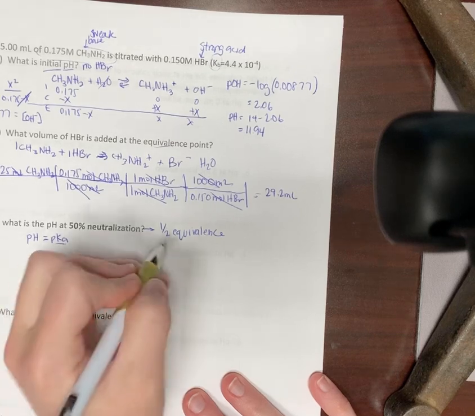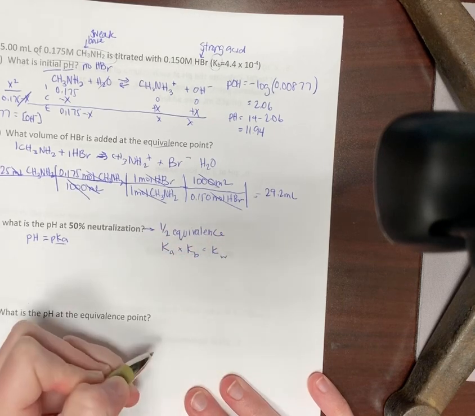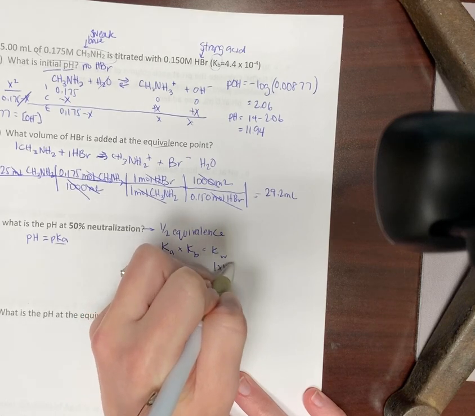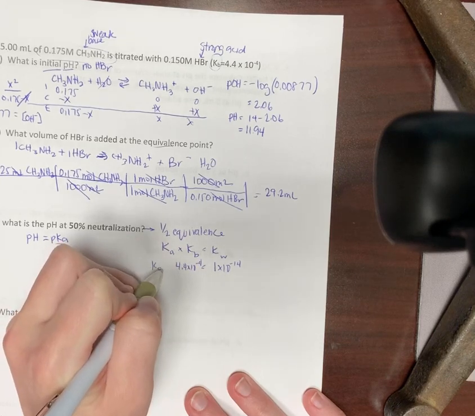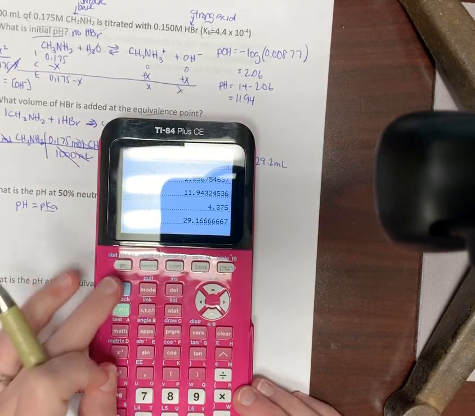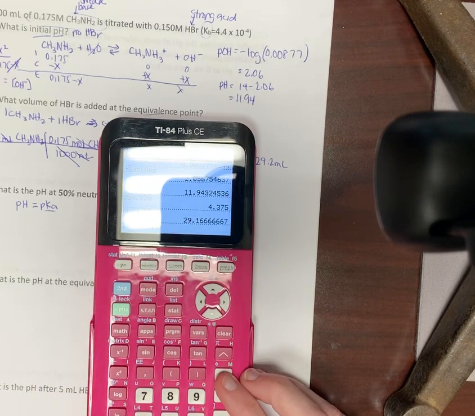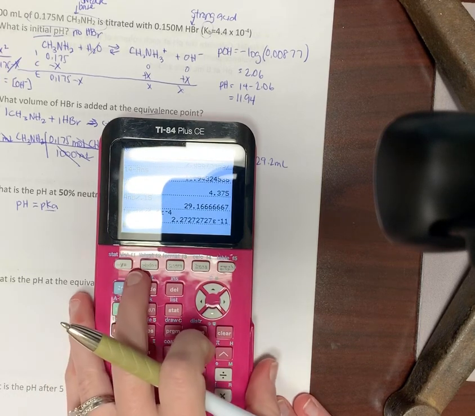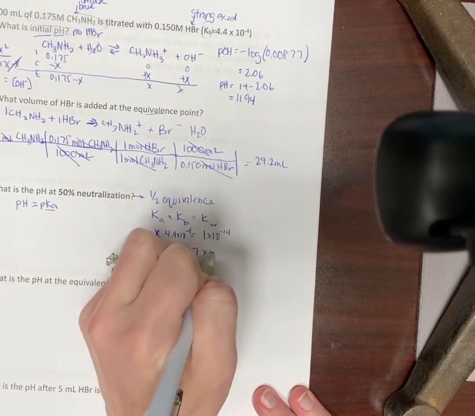So right now we have Kb. So we know that Ka times Kb equals Kw. Kw is 1 times 10 to the negative 14th, Kb is 4.4 times 10 to the negative 4th. So let's divide 1 times 10 to the negative 14th by 4.4 times 10 to the negative 4th. It's a small number, 2.27 times 10 to the negative 11th. So Ka is 2.27 times 10 to the negative 11th.